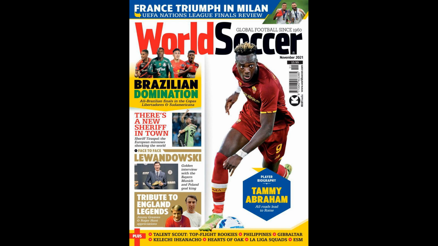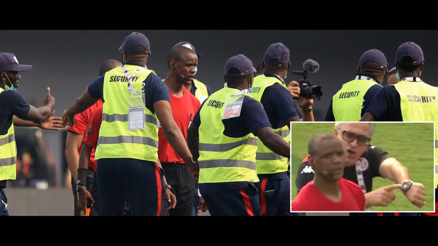48 mins, Nsu gets to the byline and manages to pick out his strike partner Hansa Miha. The striker cannot get enough power on the header to cause any problems. 47 mins, one thing AFCON always guarantees: the introduction to the vuvuzela. 45 mins, second half kicks off with Equatorial Guinea almost creating an opportunity on goal straight away.